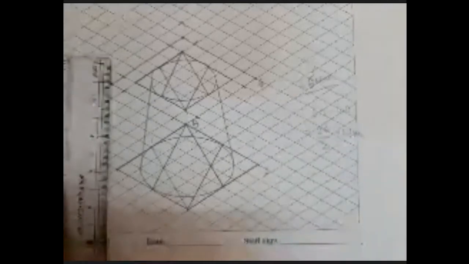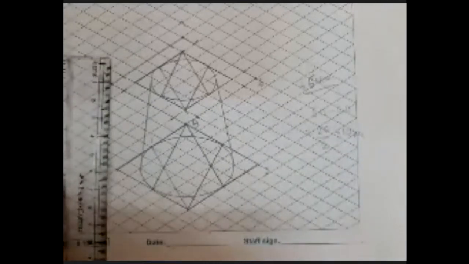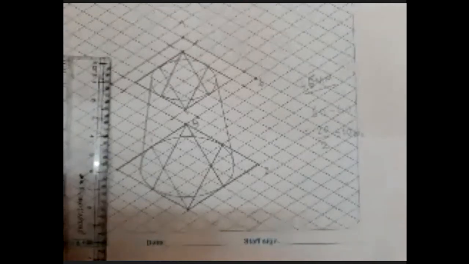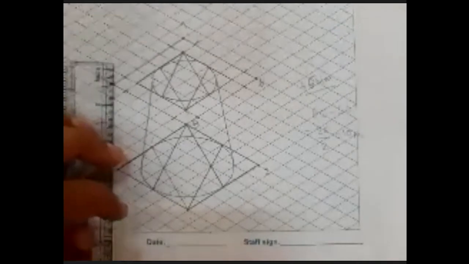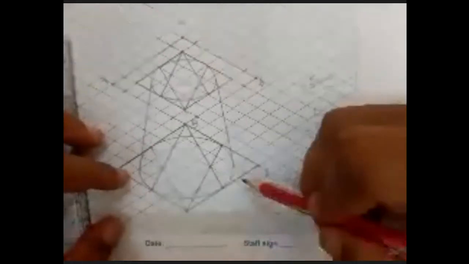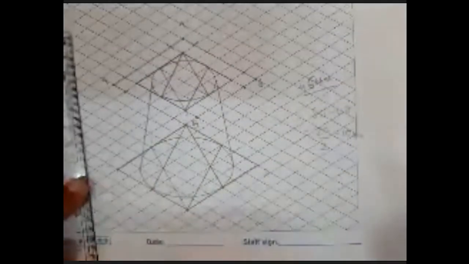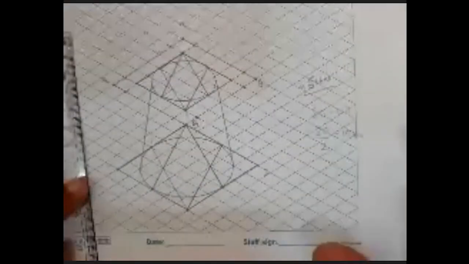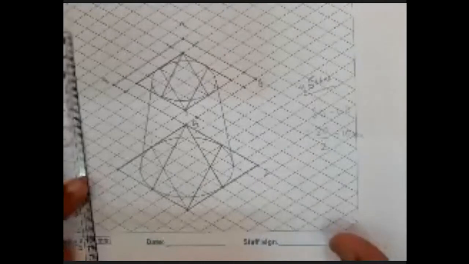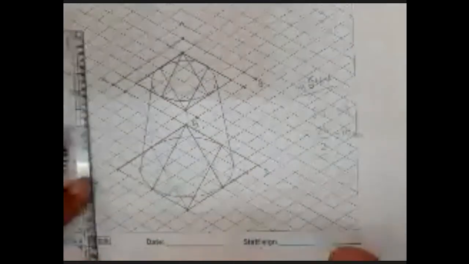You see the cricket ball from any angle and from anywhere, it looks like a circle only. Am I right? So whether it is an isometric projection or a 2D projection, a circle will be a circle always.